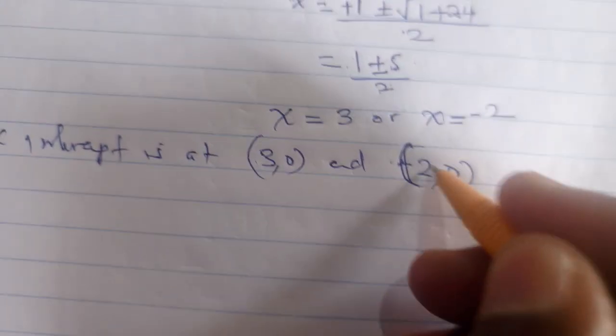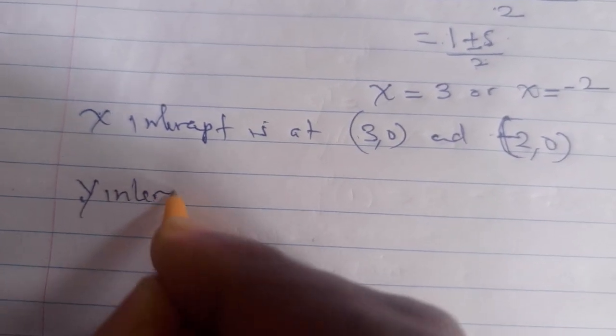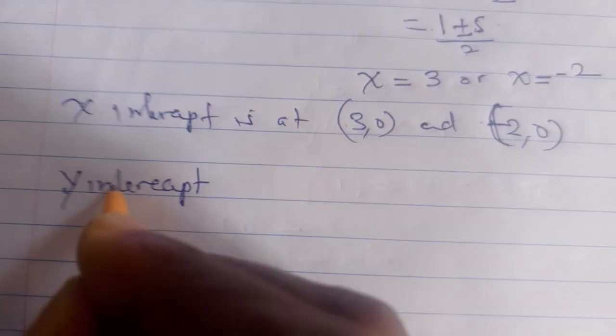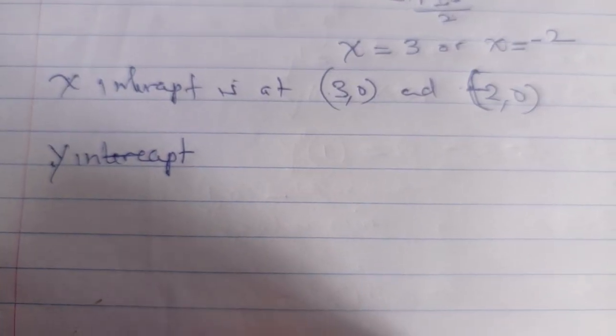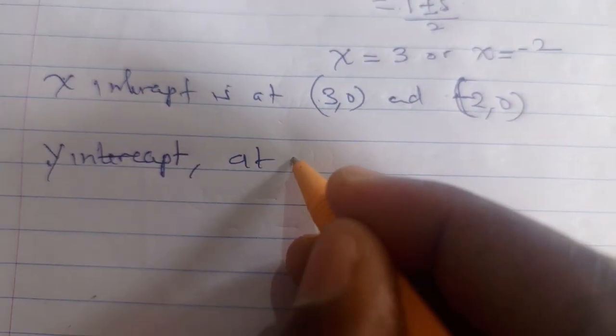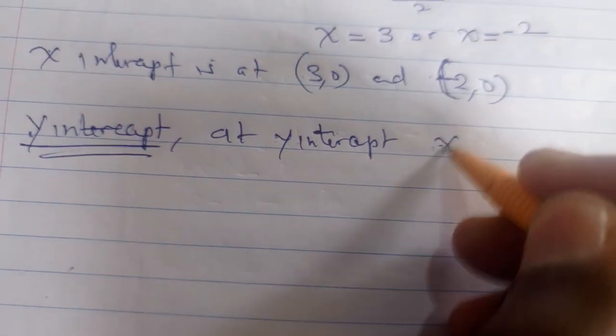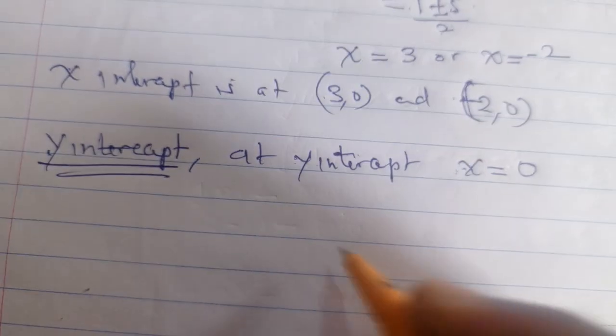Sorry, negative 2, 0. The next thing we need to find is the y-intercept. Now, what do you know about the y-intercept? Correct, you are right. At the y-intercept, the value of x is equal to 0.